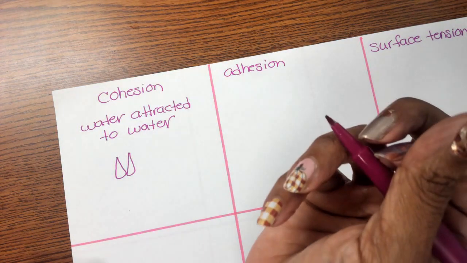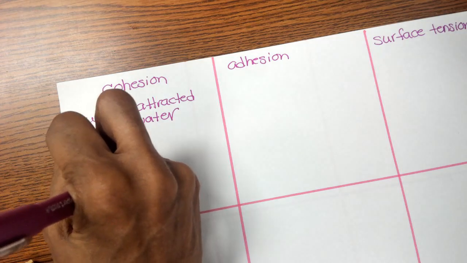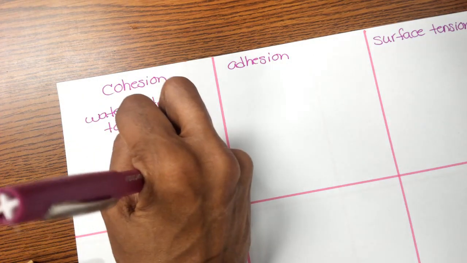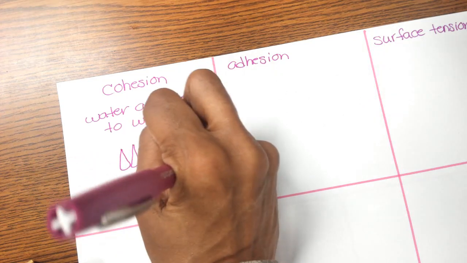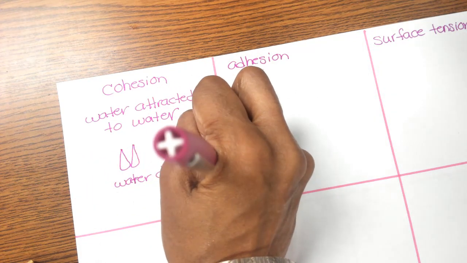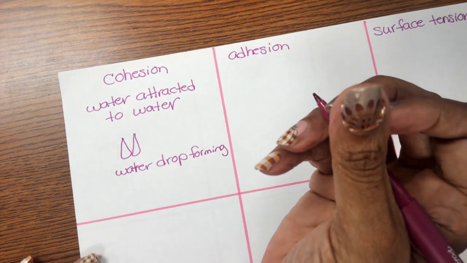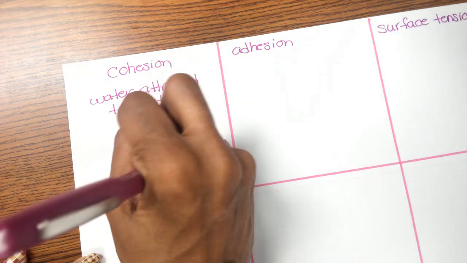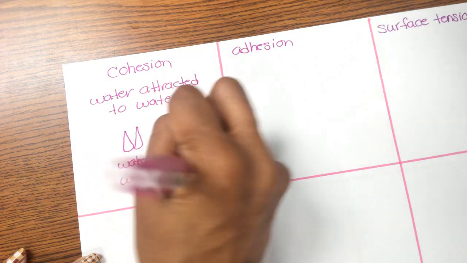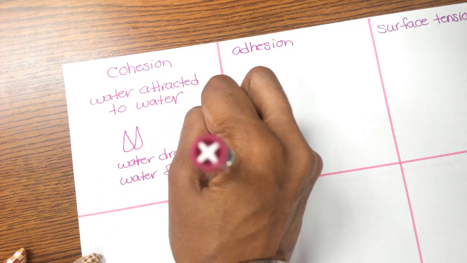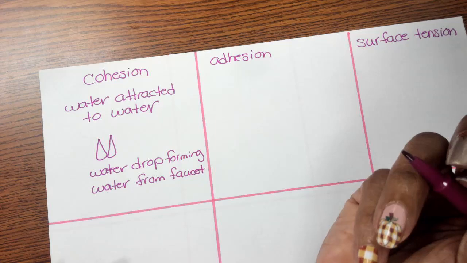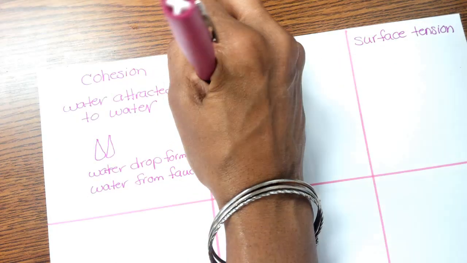Okay, so cohesion can be a water drop forming, and also water coming from a faucet.